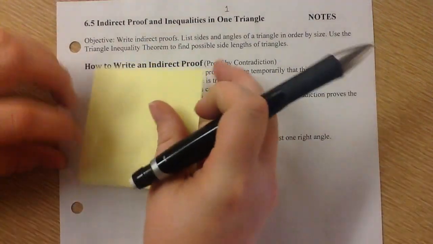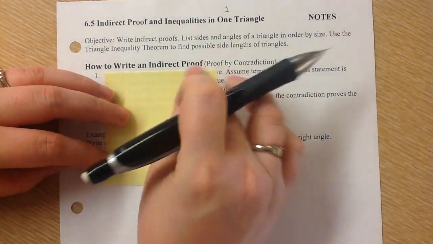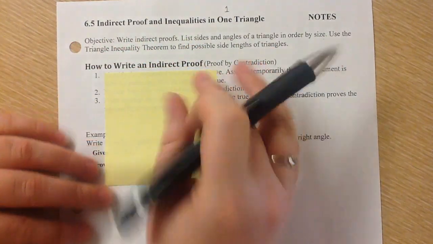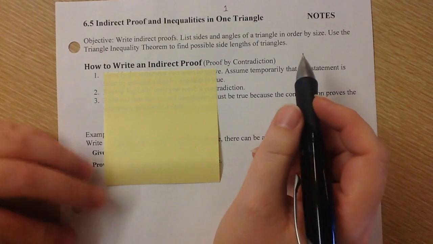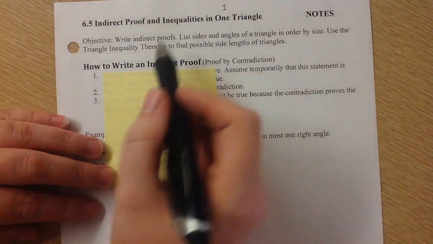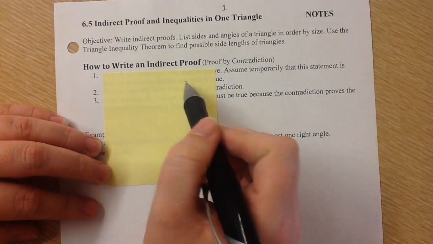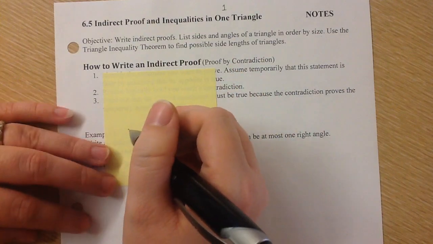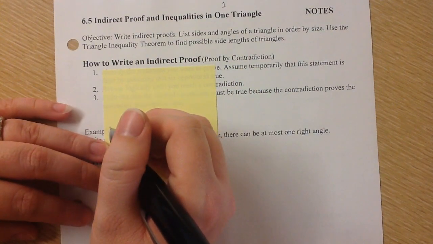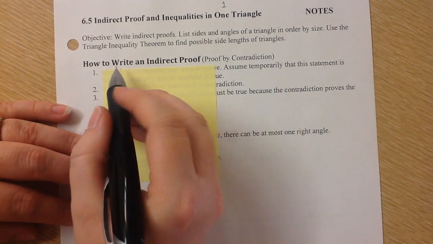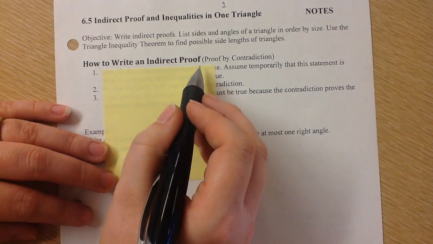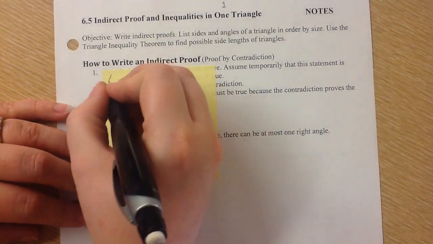Okay, so I'm going to grab a Post-it. If you don't have one, go grab one. Indirect proof is a new type of reasoning, where we prove something indirectly, not in a straight-line way. For example, it's used a lot in law.